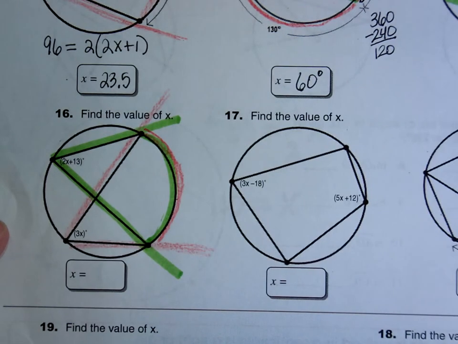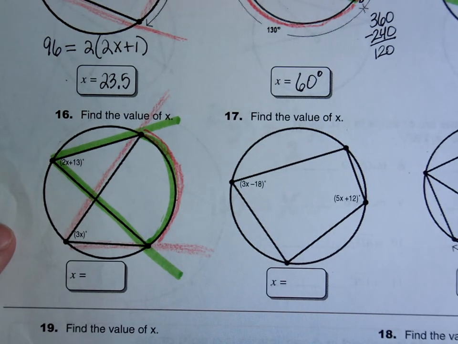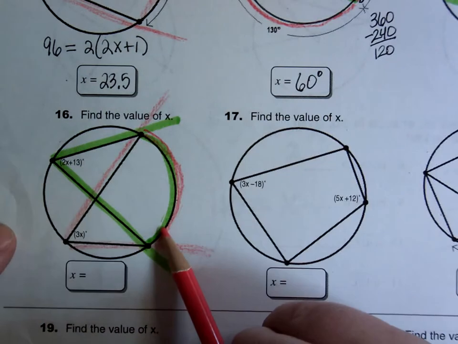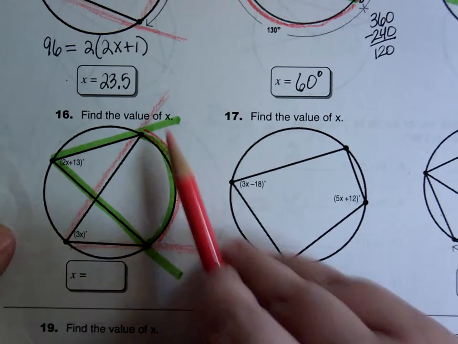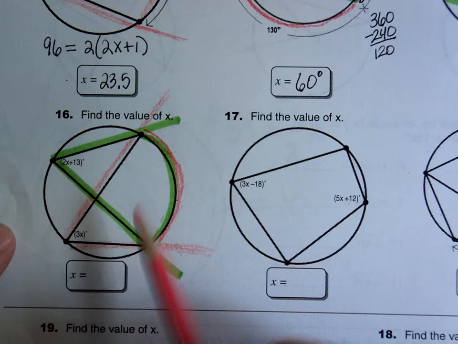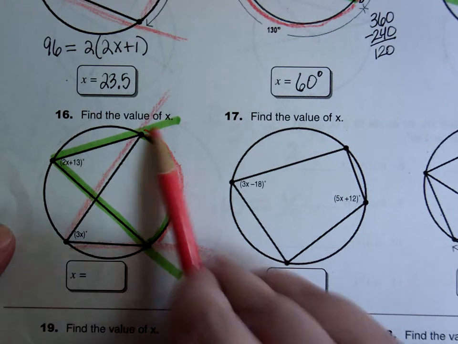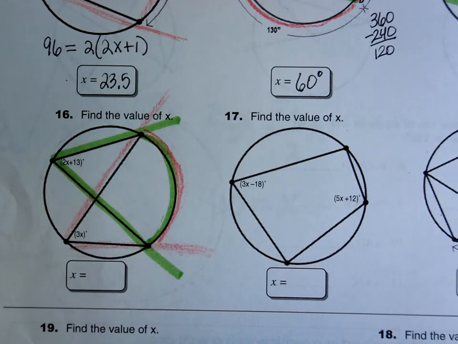So basically what this means is you have two different angles that intercept the same arc. This angle cuts off that arc from the rest of the circle, and this angle also cuts off that arc from the rest of the circle. If they both intercept that arc, they have to be the same as each other. Let me give you a demonstration of why.